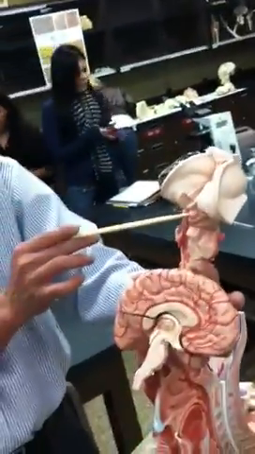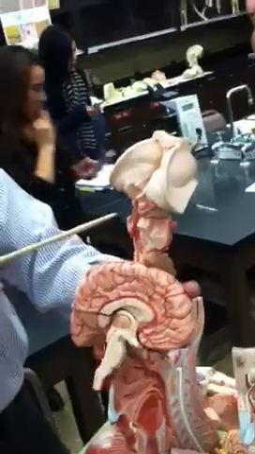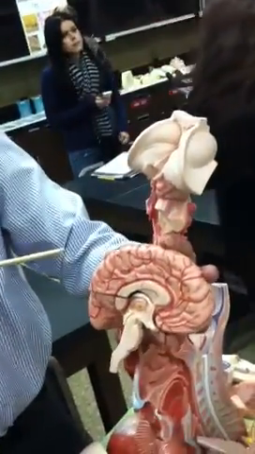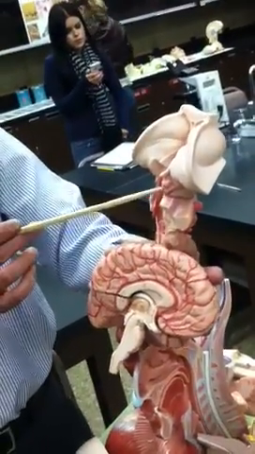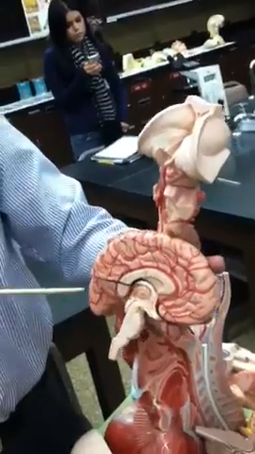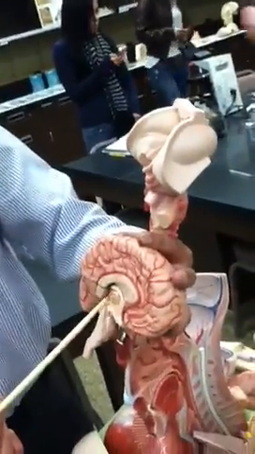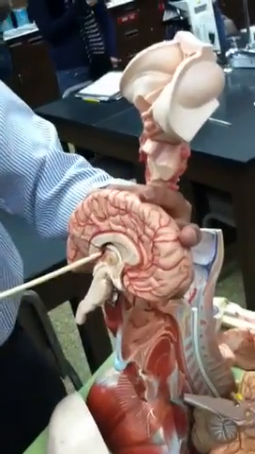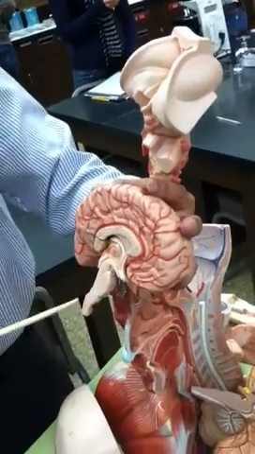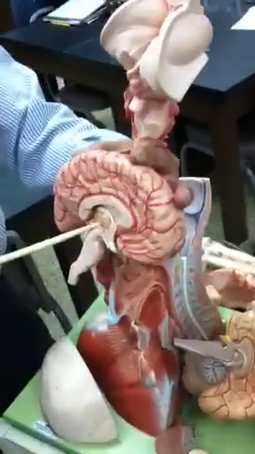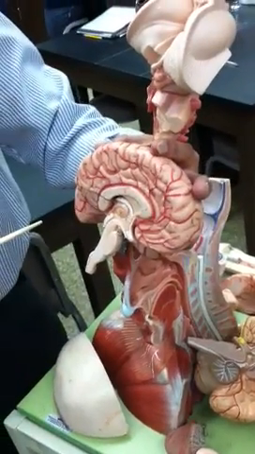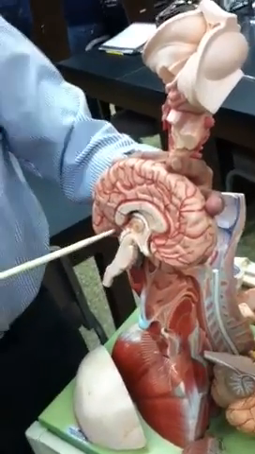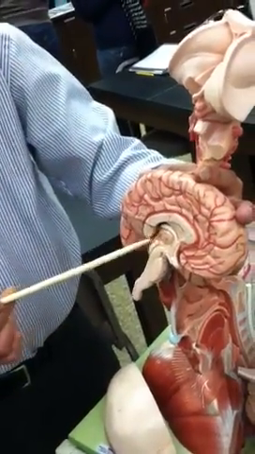How about this? Superior colliculus. How about this? Inferior colliculus. How about this one? The whole area, what does this area belong to? About the thalamus, it's called epithalamus.